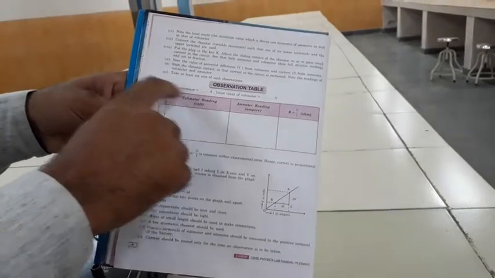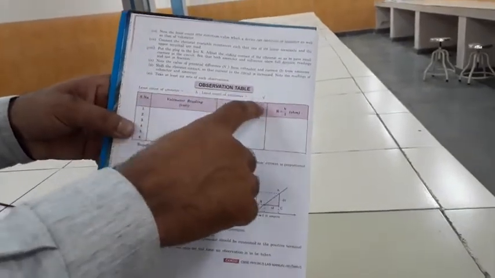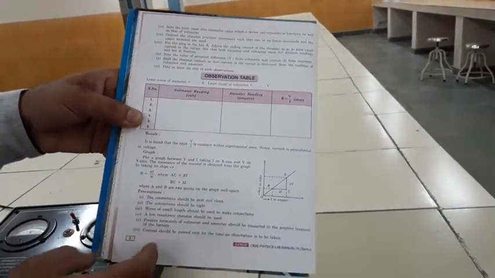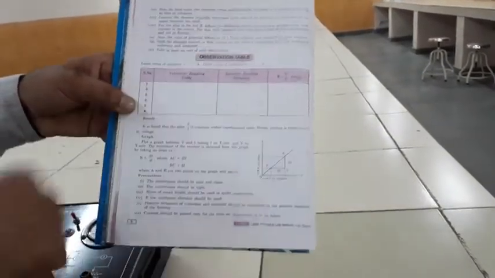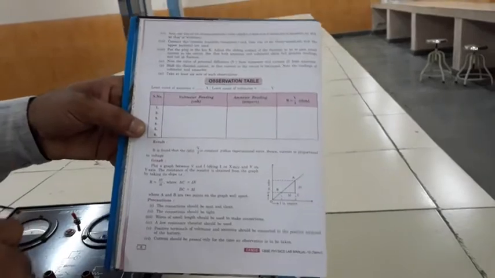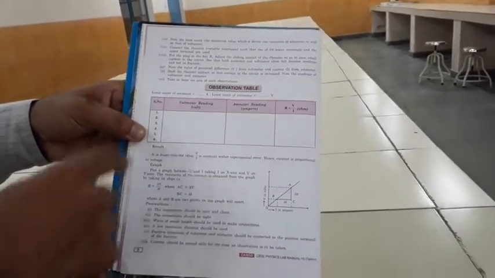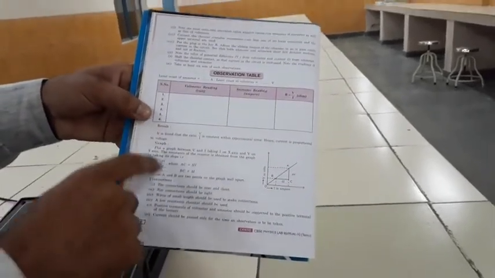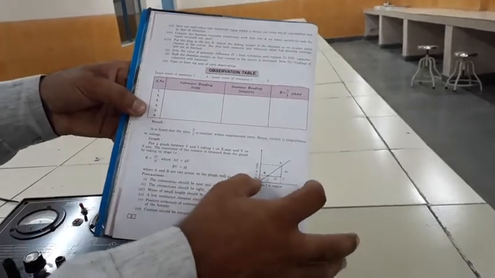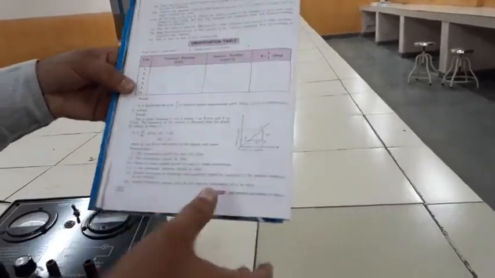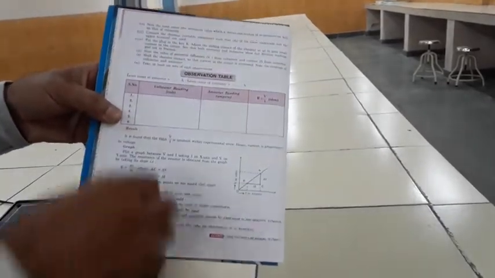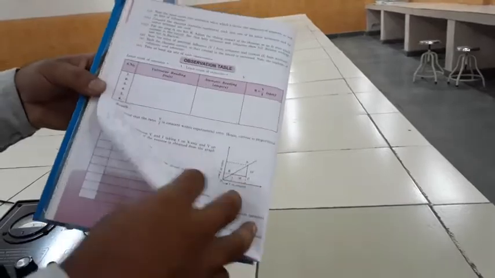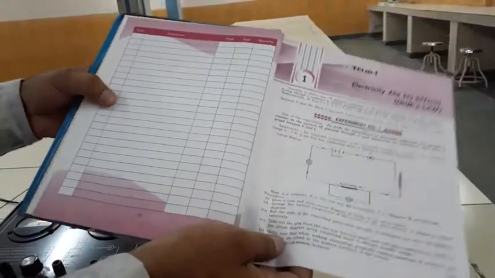Least count of ammeter, least count of voltmeter. Then this table is filled with the help of the apparatus. Then result, graph on graph paper, and precautions. You write all the things except the procedure.